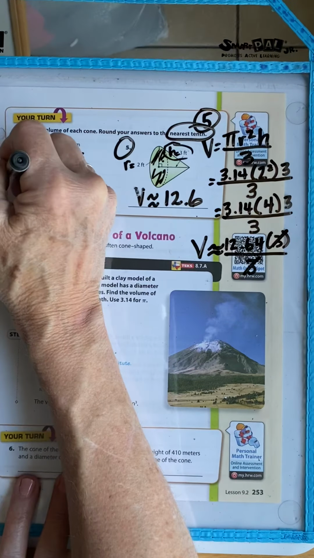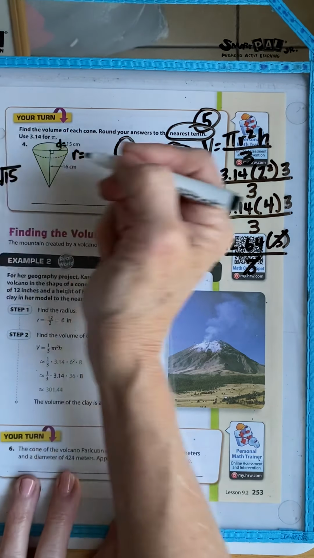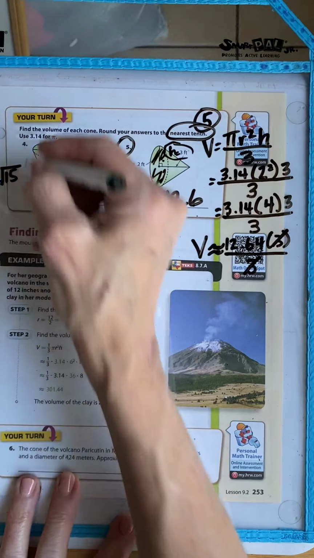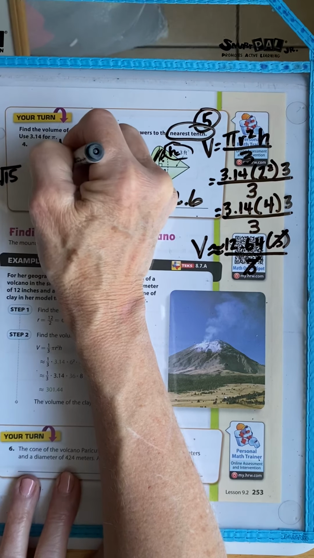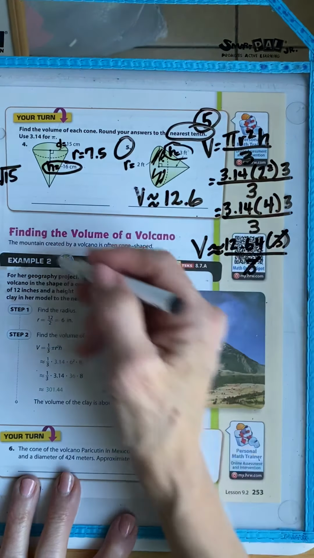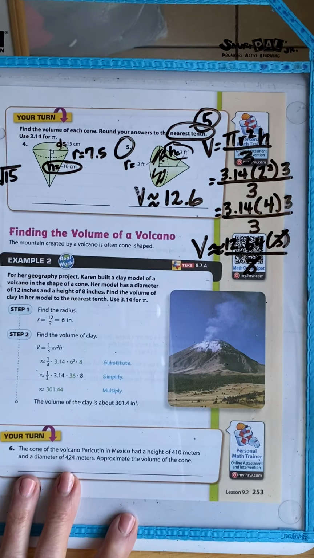If you didn't know it, you go out here and do it. But it is 7.5. And the height is 16. So you can do the same process, use your calculator, and find the volume.